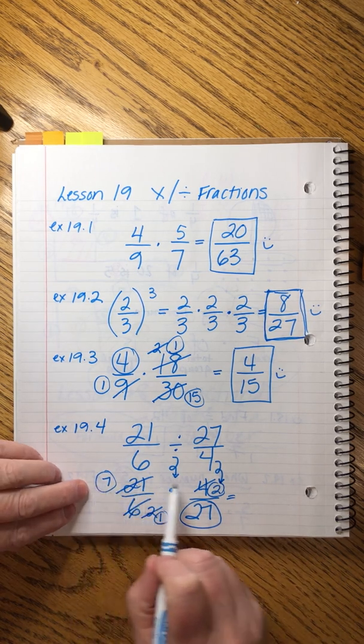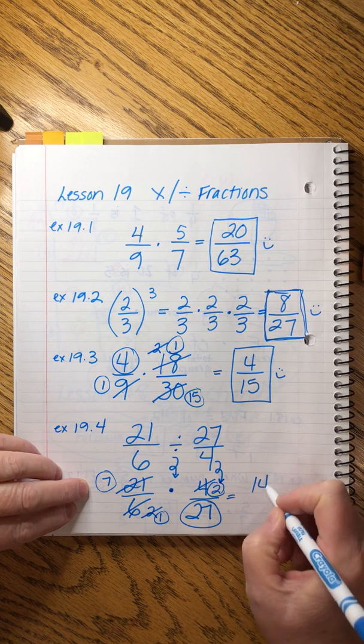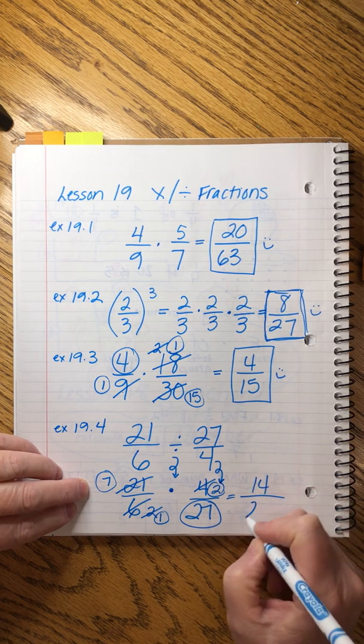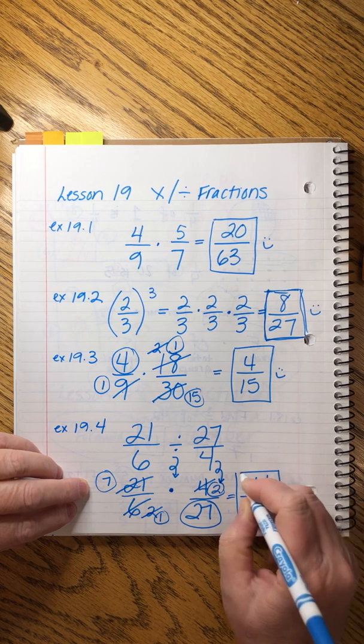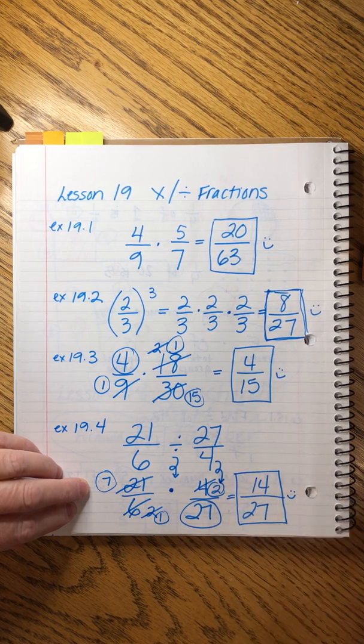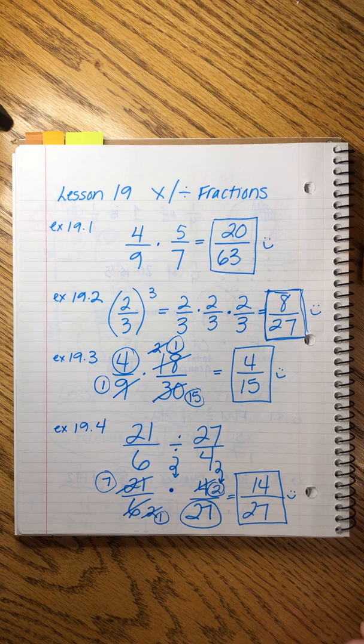So now I just multiply. Across the top is 14, and across the bottom is 27. And that's our final answer. Yay, it's done. We got it right. All right. The last thing I'm going to do is talk to you very briefly about the theory behind this, and this is the best way I can explain it.